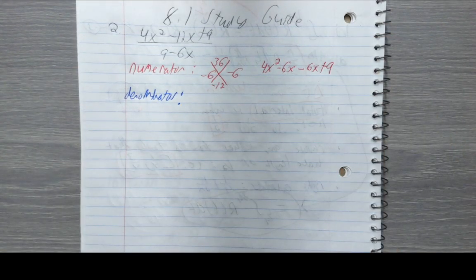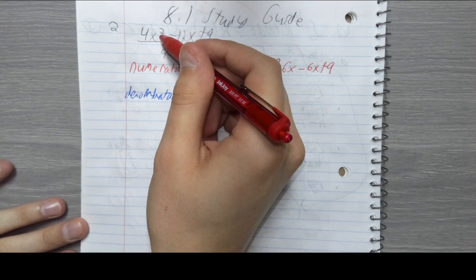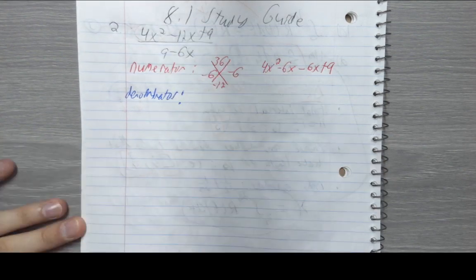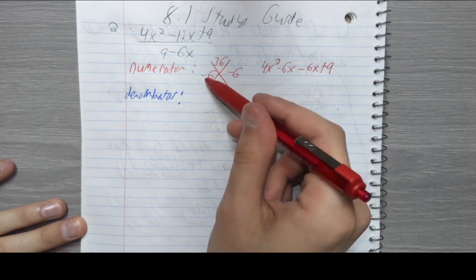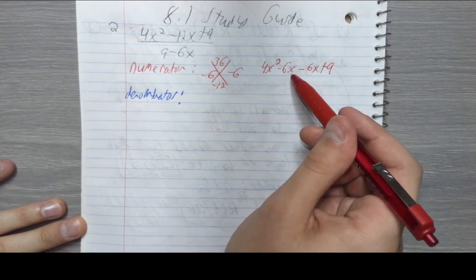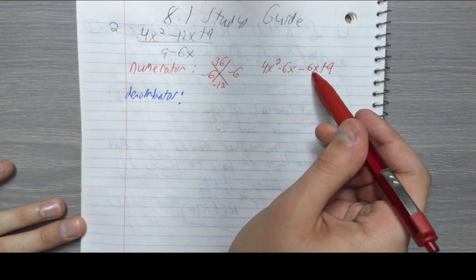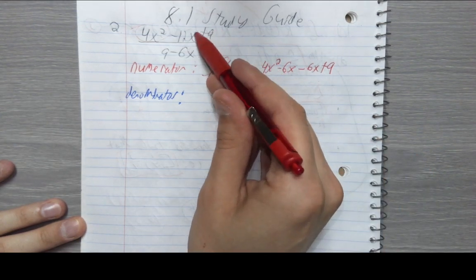I'm using grouping right now. I think most of you probably use the window, but this will be good. This is showing you grouping. All you do with grouping is you take the first term, that 4x squared, then you take one of the sides, which in this case is negative 6, so negative 6x, and then the other one, minus another 6x, and then plus the last term, plus 9.